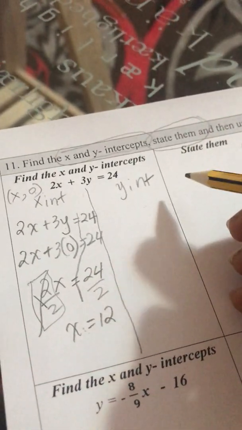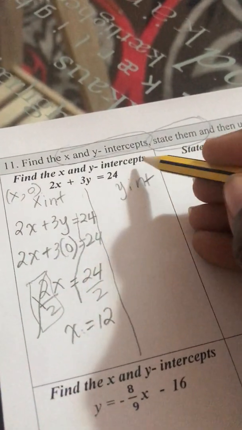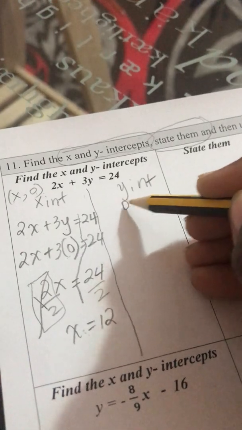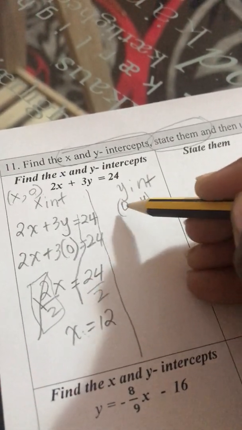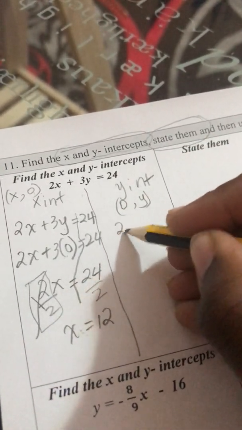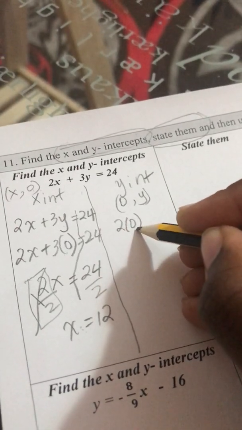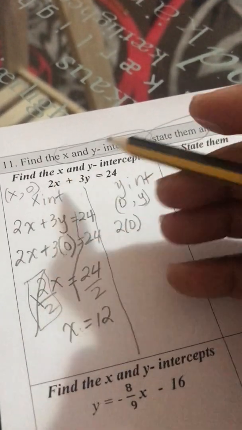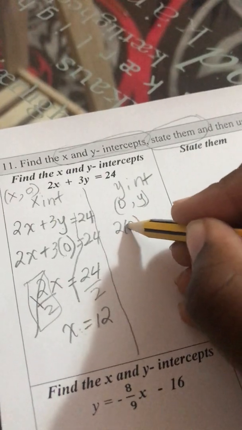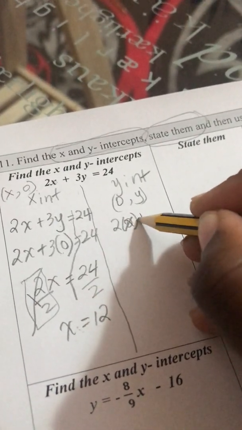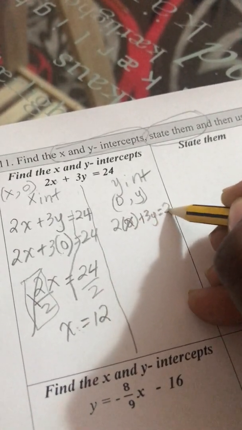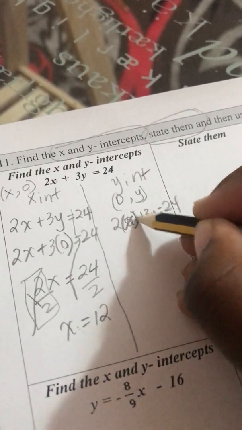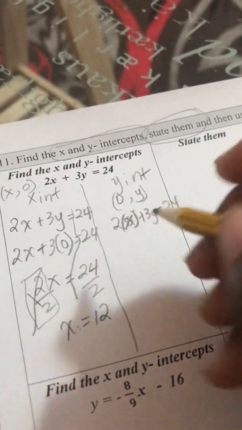I do my y-intercept. My y-intercept is 0, y. X is 0. So 2 bracket 0. I'm replacing in my equation. Let me just write 2x plus 3y equals 24. The x, that is 0, is what I'm replacing.